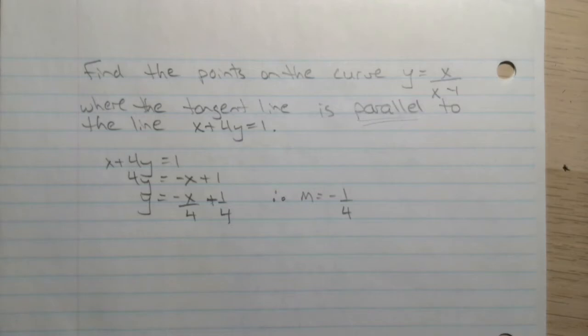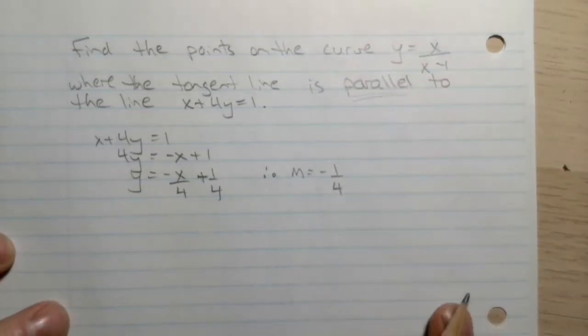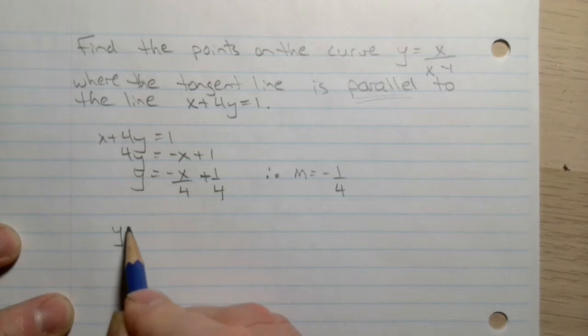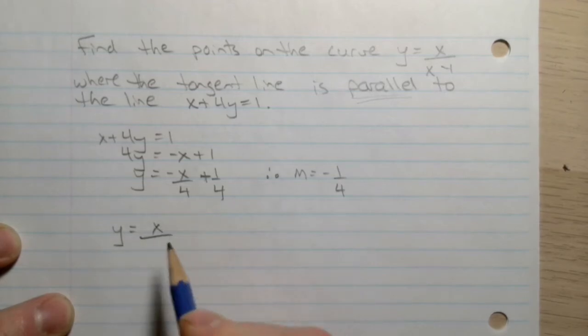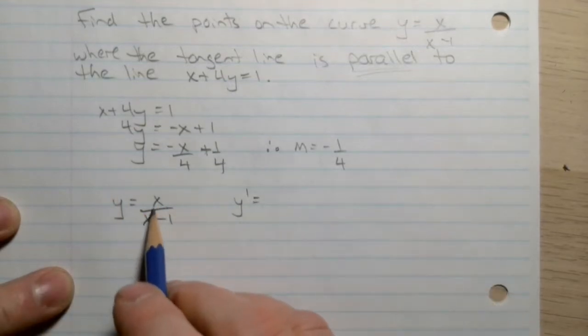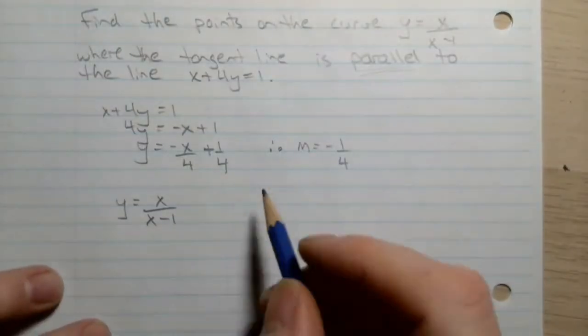I'm looking for the points along this curve where the slope of the tangent line is equal to negative 1/4. As soon as I start talking about the slope of the tangent line, I'm talking about a derivative. So now we're going to take the derivative of this expression up here, and because the last rule I've gone over with my classes was the quotient rule, that's the rule we're going to use here. Actually, I should probably review that rule first before I do this.